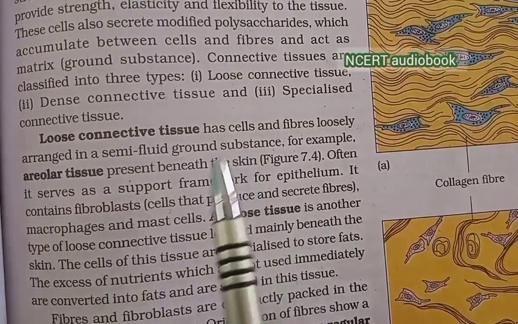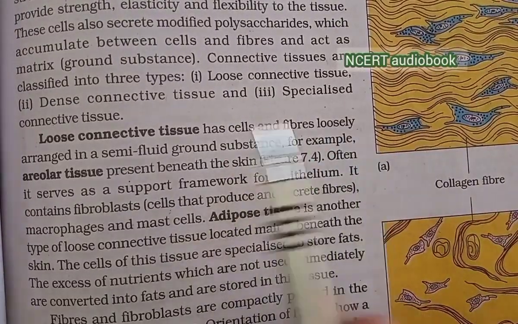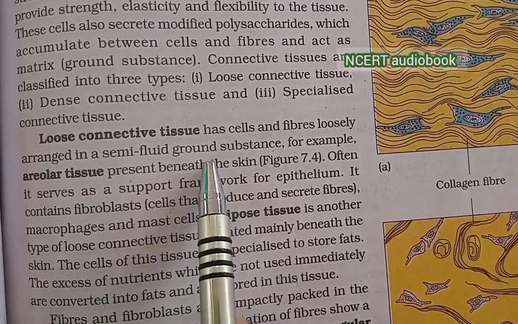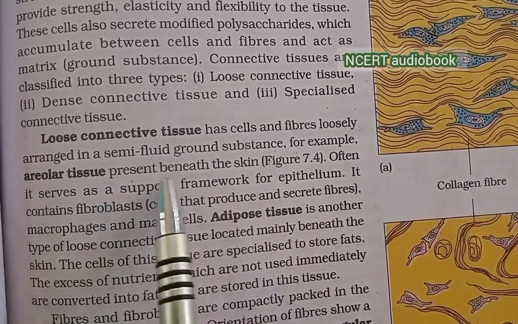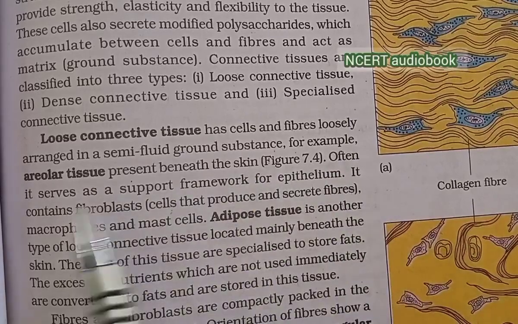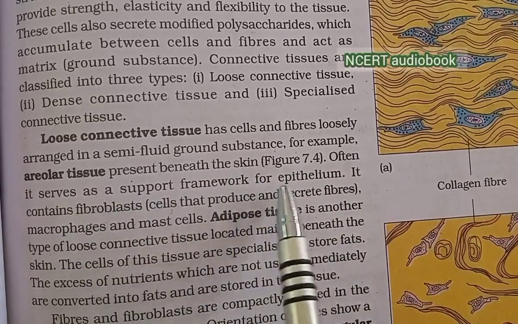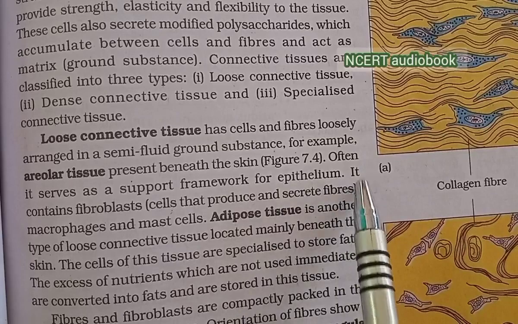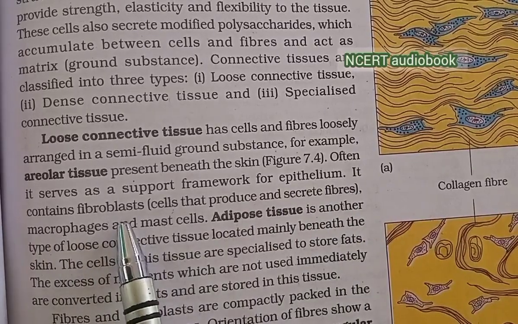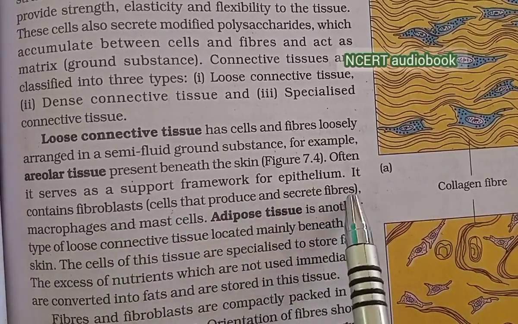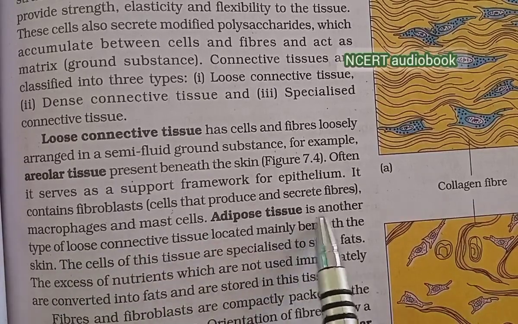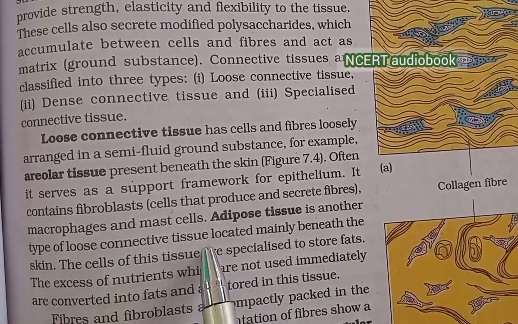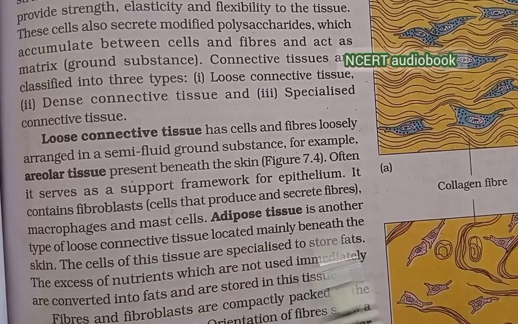Loose connective tissue has the cells and fibers loosely arranged in a semi-fluid ground substance. For example, areolar tissue present beneath the skin. Often it serves as a support and framework for the epithelium. It contains fibroblasts, cells that produce and secrete fibers, macrophages and mast cells. Adipose tissue is another type of loose connective tissue located mainly beneath the skin.